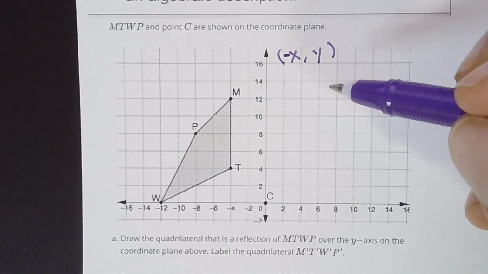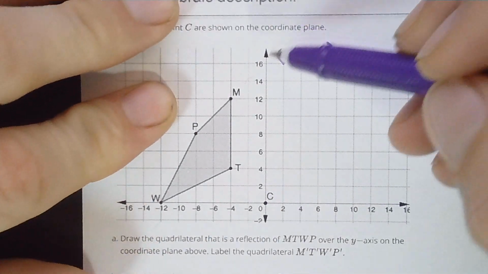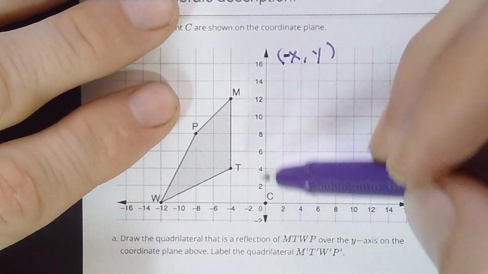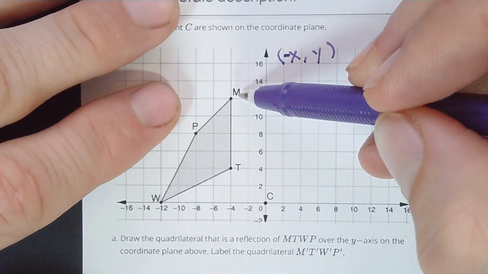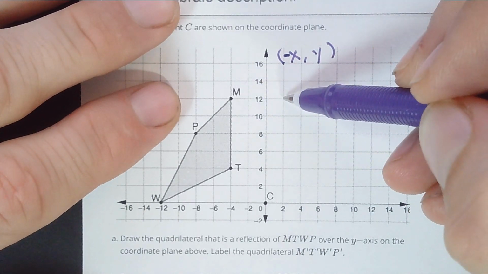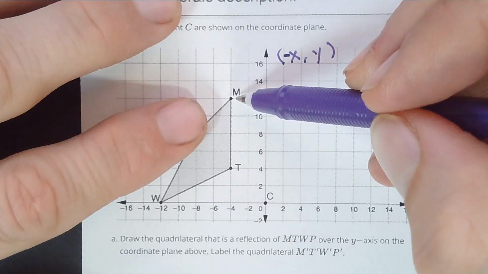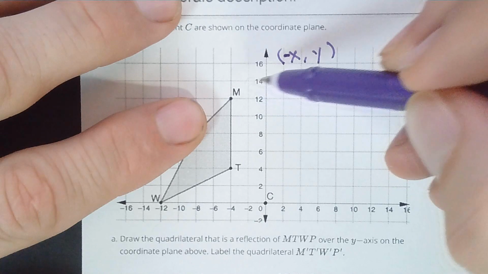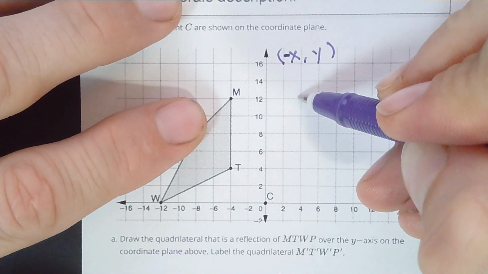But you really don't need to if you understand what reflection actually is across the y-axis. So point M here is going to stay the same for the y variable, and it's going to flop for the x variable. So it's going to go from negative 4 to 4, but it's going to stay 12 for the y variable.